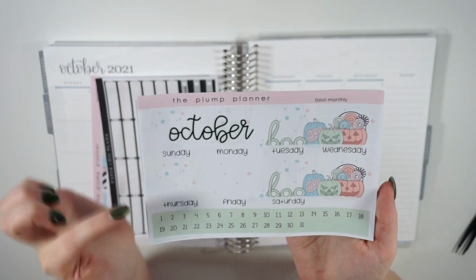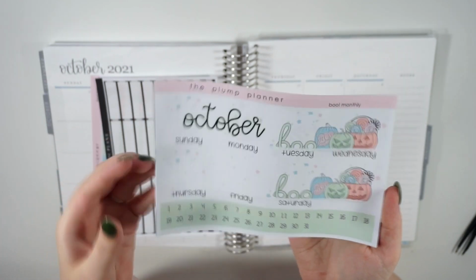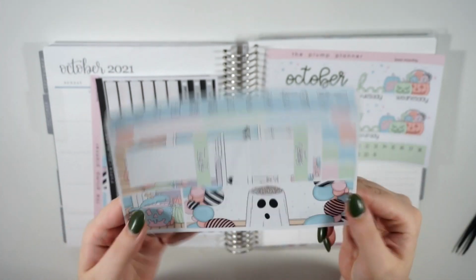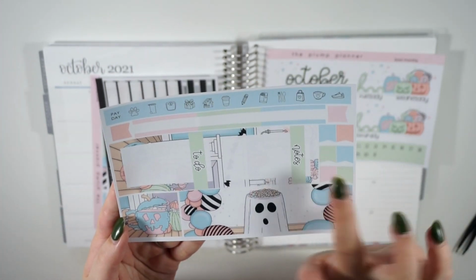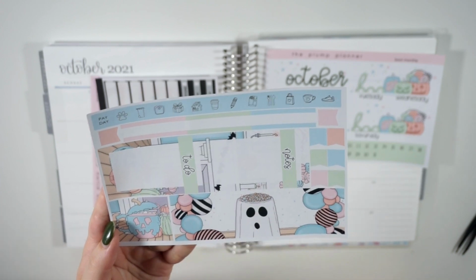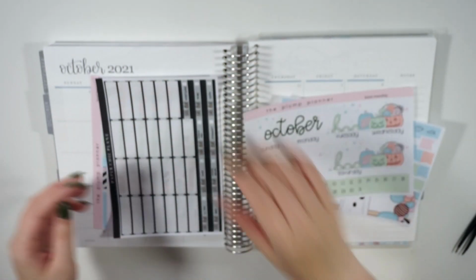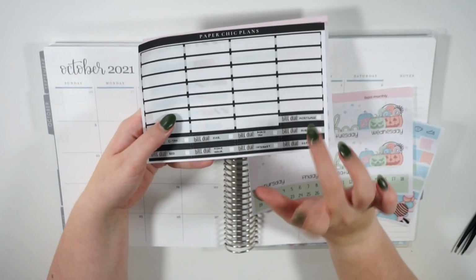So you can see here you've got the two kind of day covers, you've got your date dots, and then it's upside down. On this side we have some icons, we have our sidebar, and then we have some pictures to cover up days that are not in the month. So I love that.